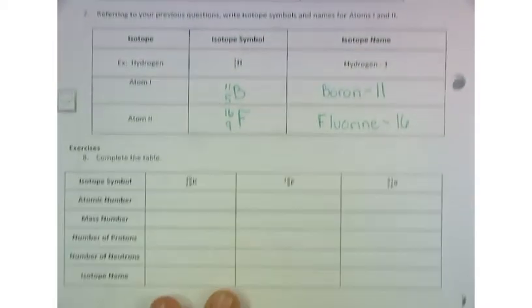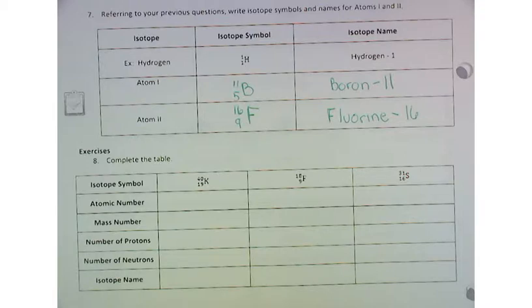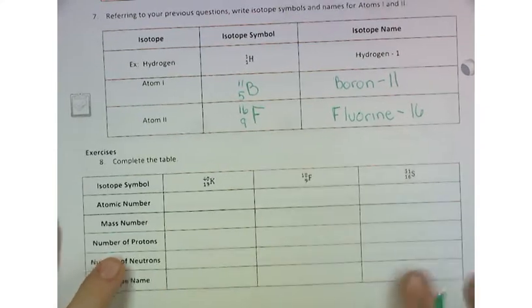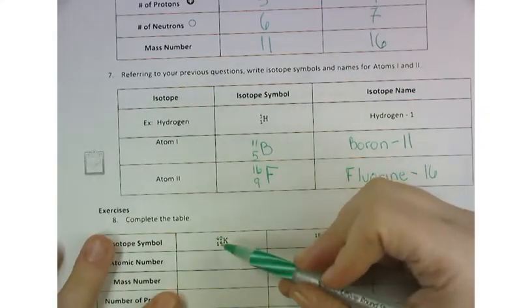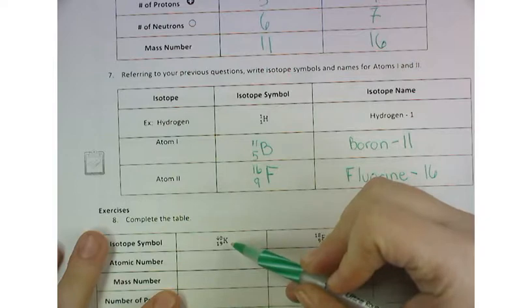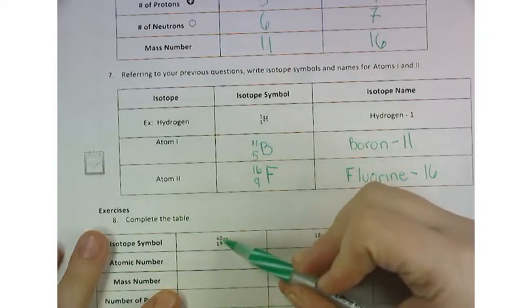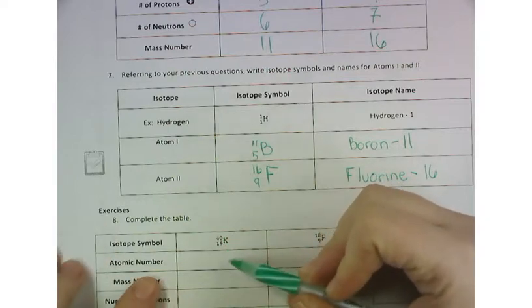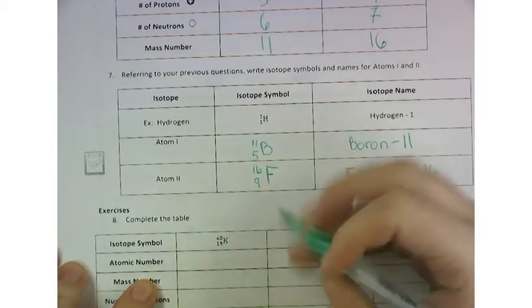Now we move down here, and we are going to complete this table with the information that's given to us. The first question is atomic number. Let's look at this first isotope symbol that we have here. We have a K. Our top number is 40. Our bottom number is 19. So our atomic number, remember, is the bottom left. That's going to be 19.